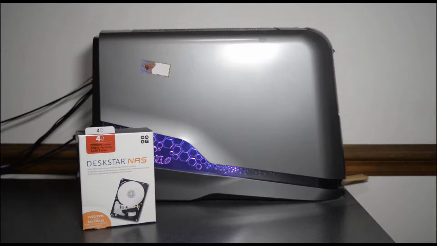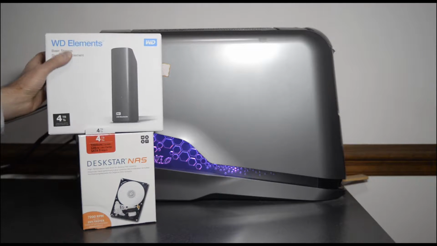In your computer, if you don't have all drive bays filled, then it's going to be a little bit easier for you to do it. If, on the other hand, your desktop computer only has 2 drive bays, you might have to use an external storage medium, such as in this case. This is a Western Digital 4 terabyte external hard drive that connects through USB 3.0.